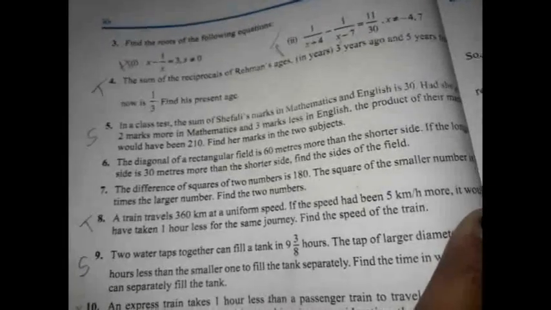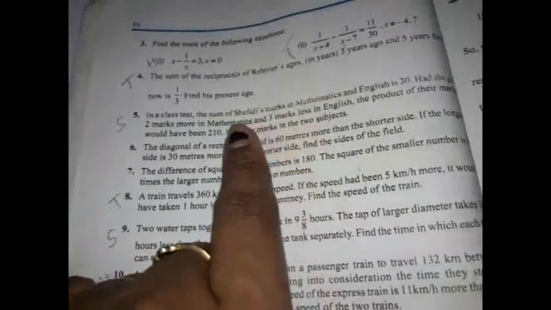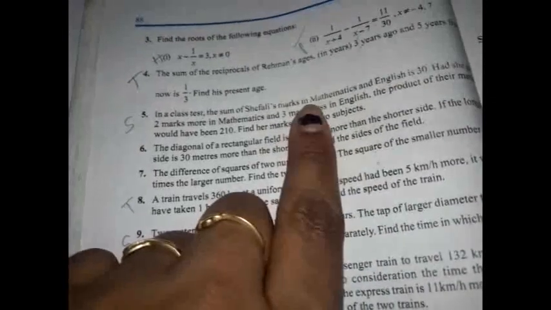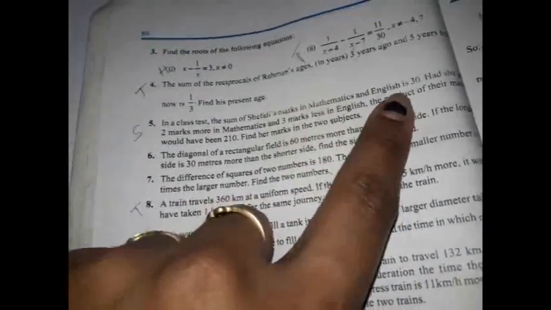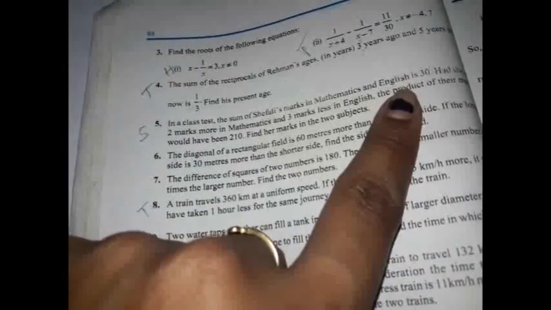So again, you can assume her marks in maths as x and English as y, and then you can find y in terms of x. Then you can proceed with your problem. Or else, initially itself, since we are dealing with a quadratic equation in one variable, you can assume it with the relation. The sum of Shefali's marks in maths and English is 30, so if we assume her marks in maths as x, then English will be 30 minus x. In that way also you can assume, right? Then you can proceed with the problem. Let us see how we can do this.